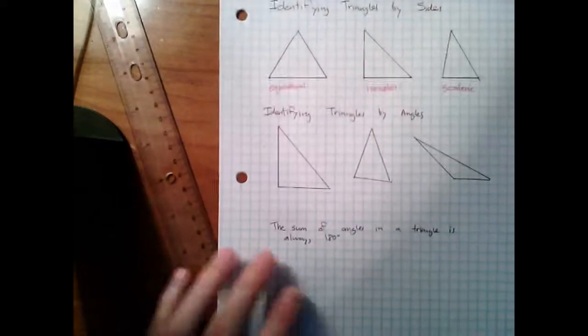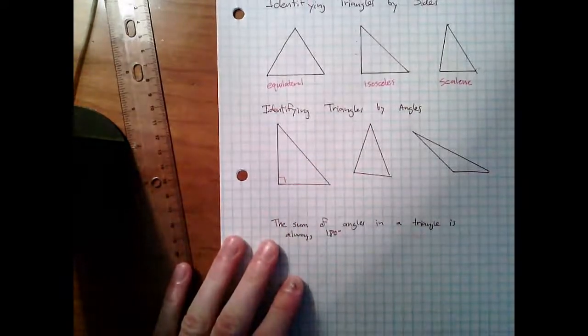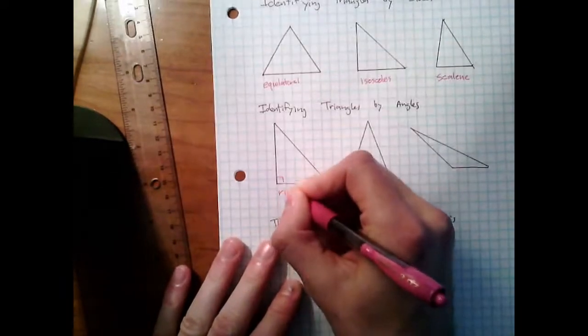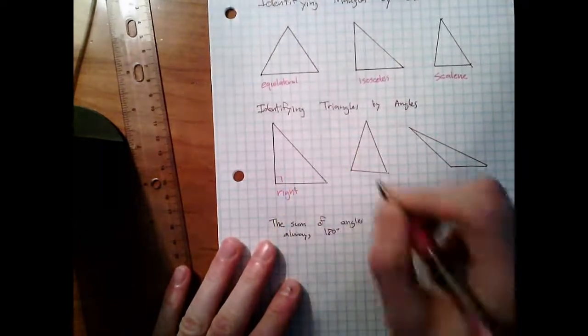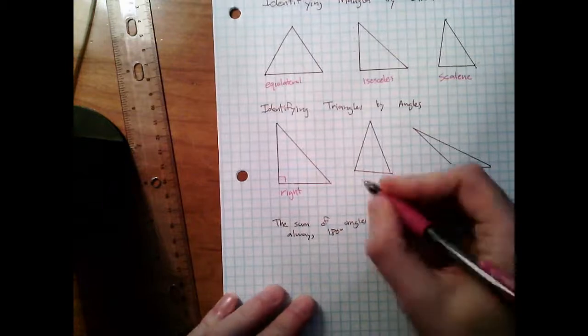What about identifying triangles by their angles? This one has a right angle, so what kind of triangle is this? It is a right triangle. This one has all acute angles, so what do we call that one? That's acute.